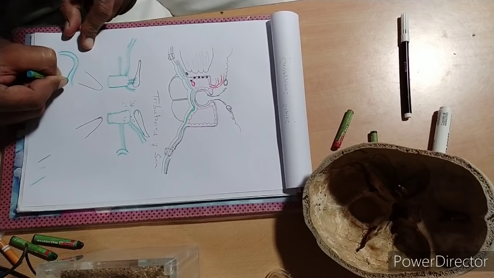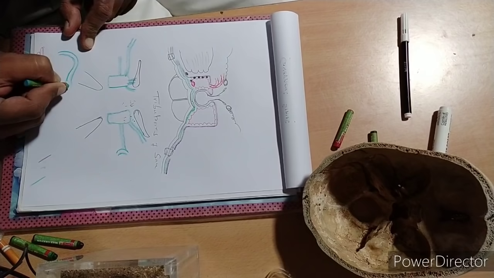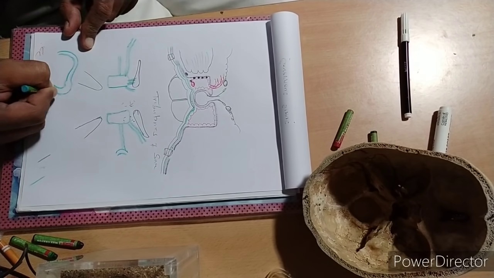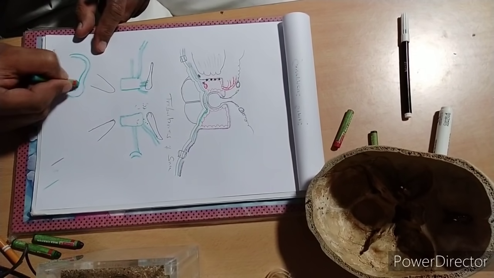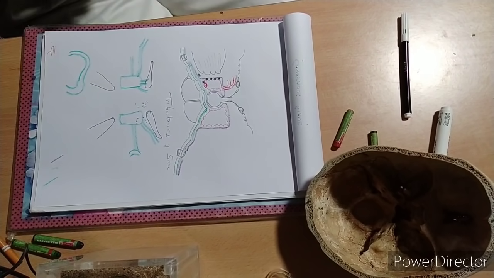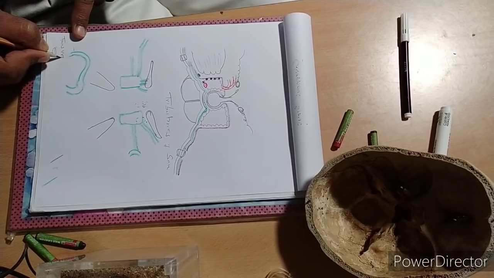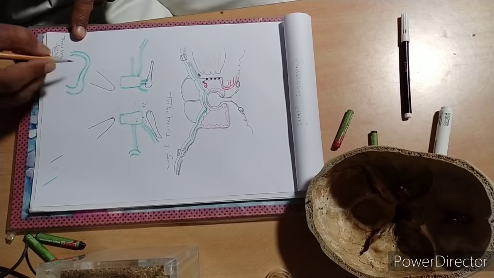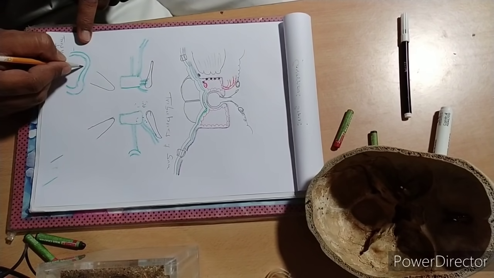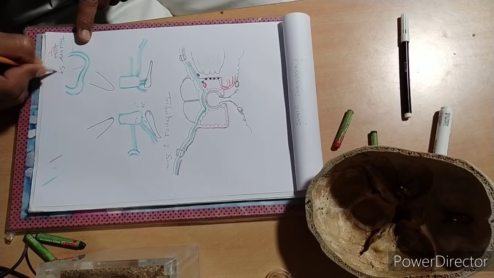This sigmoid sinus continues as the internal jugular vein through the superior bulb. So this is the superior bulb. This is the transverse sinus. This is the sigmoid sinus.